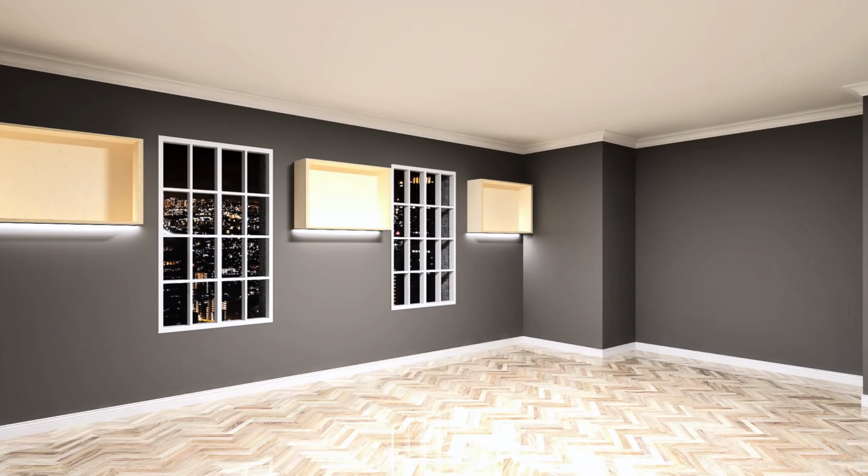So in the next video what we're going to do is show how we can control multiple assemblies with room level parameters. Hopefully you found this video useful.